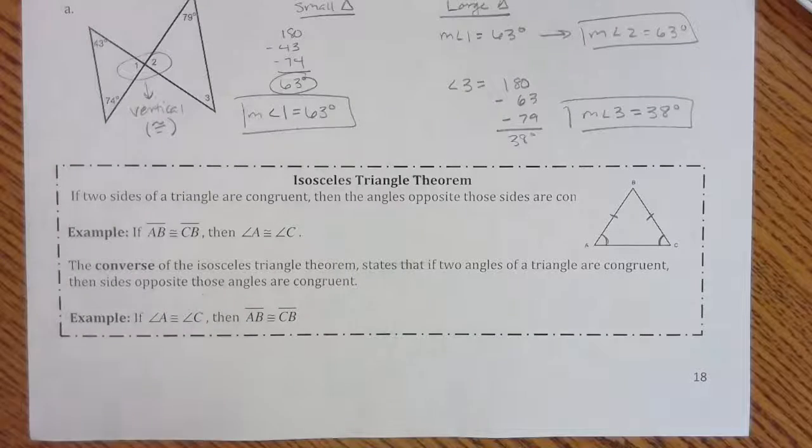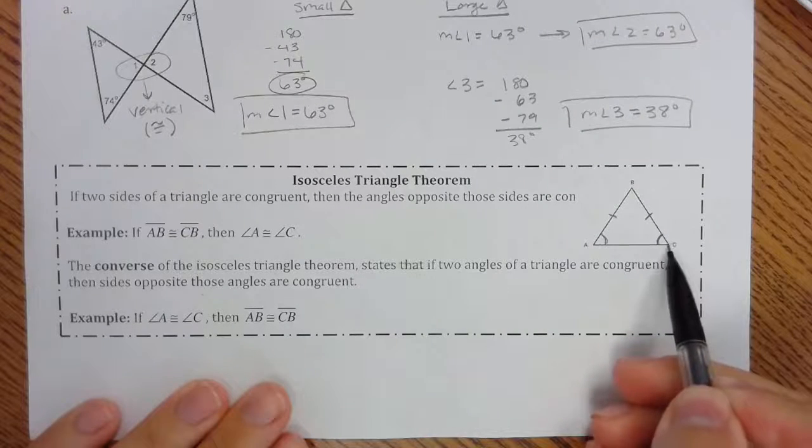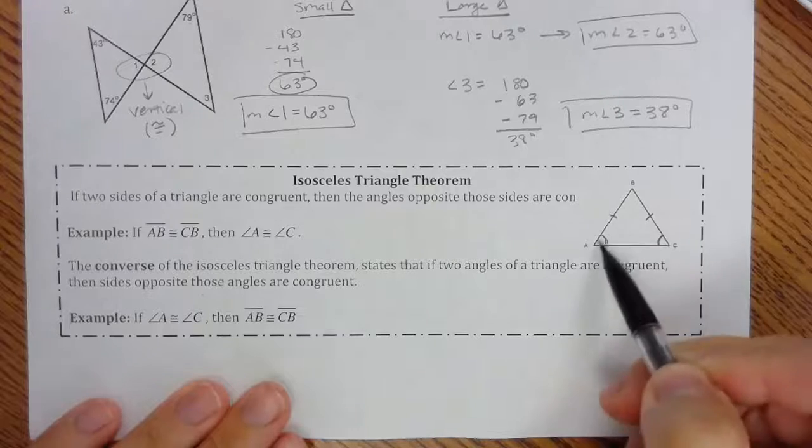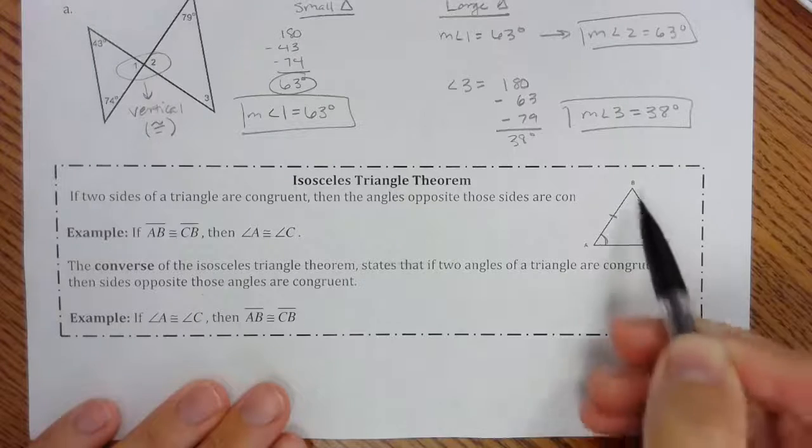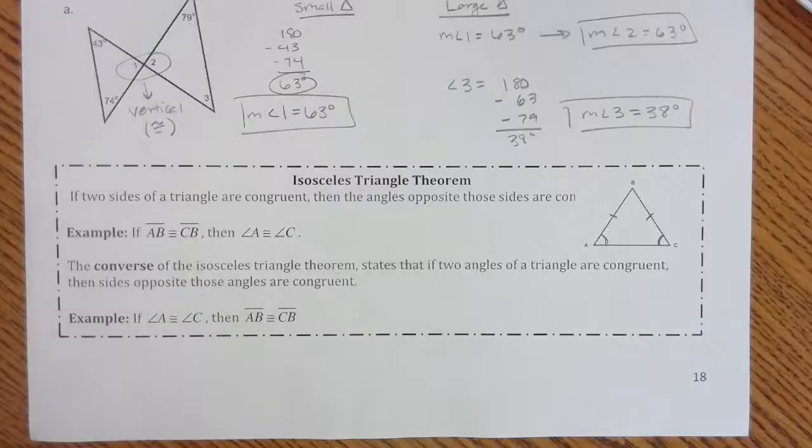The converse, which means the opposite of that, is also true. So if I was told that angle A and angle C are congruent, that would imply that side AB and side CB are congruent to each other.